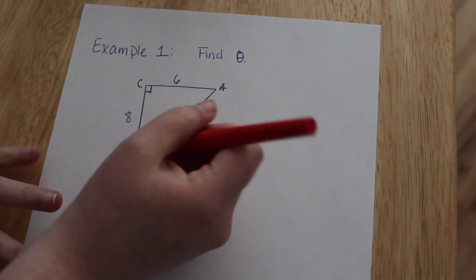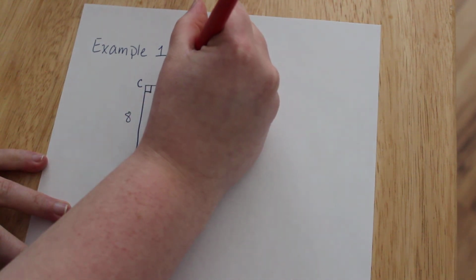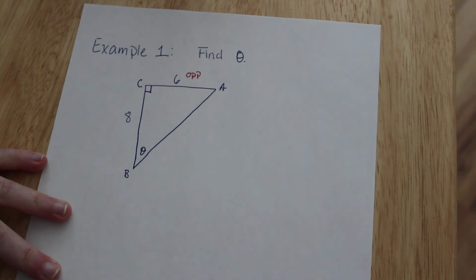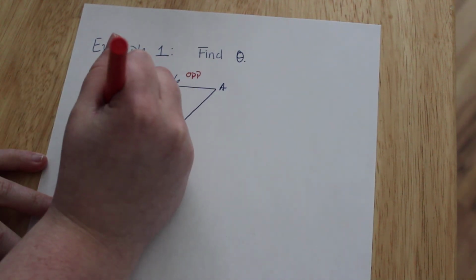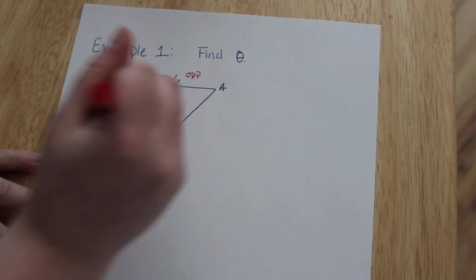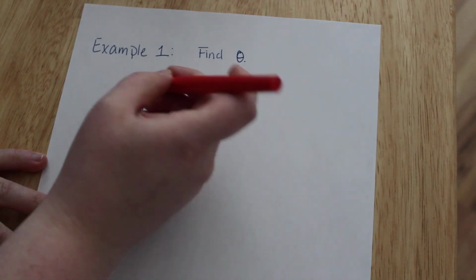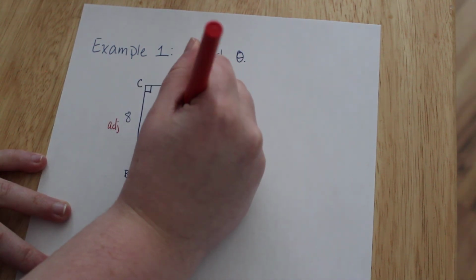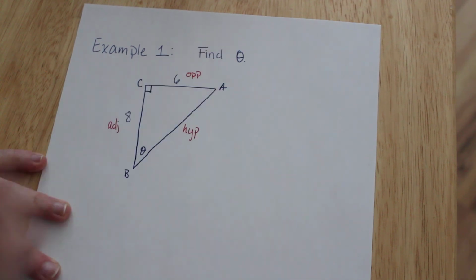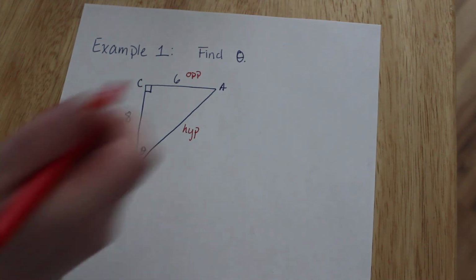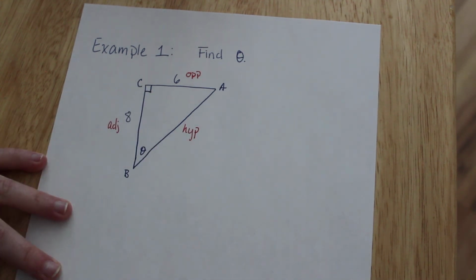From theta, we know that this side right over here is opposite that angle. We know that this value right here is adjacent, or next to, the given angle measure. The side opposite the 90 degrees is always the hypotenuse. Okay, we have opposite and adjacent that have values on them. Which trig function uses those two sides?